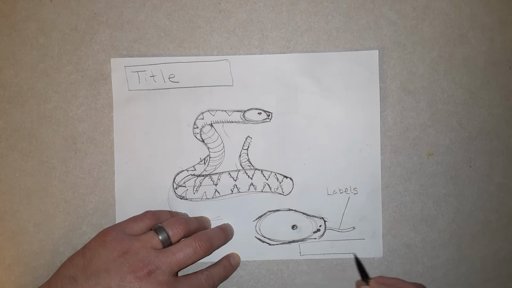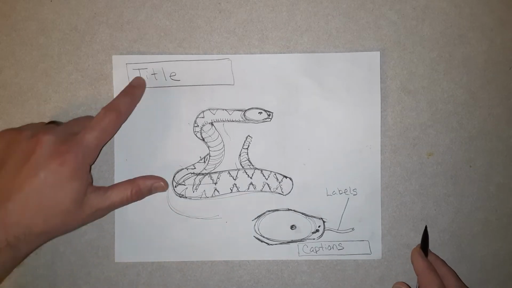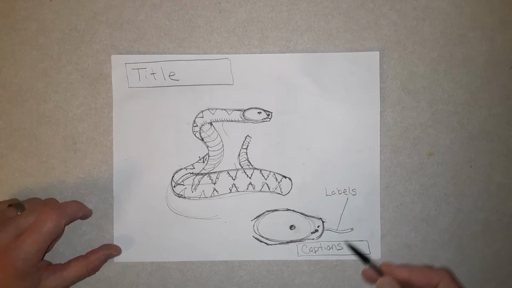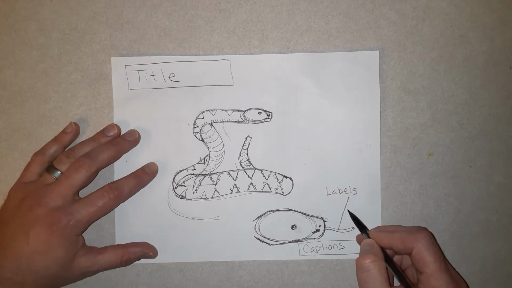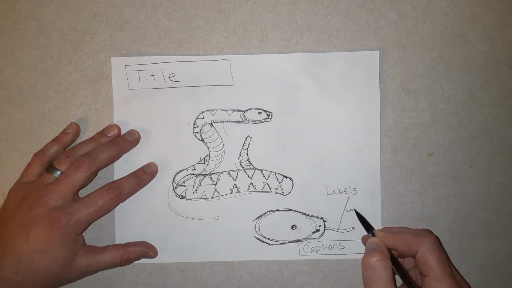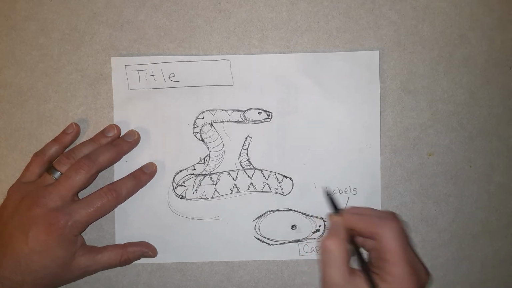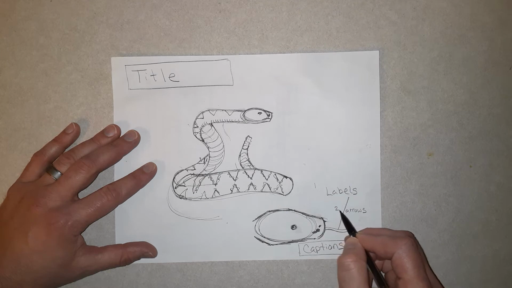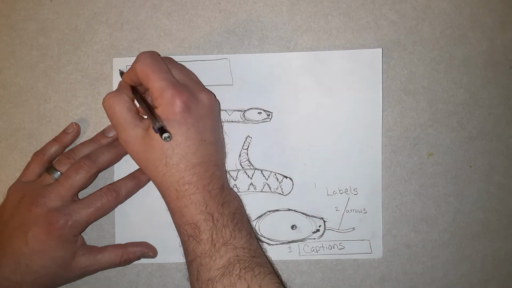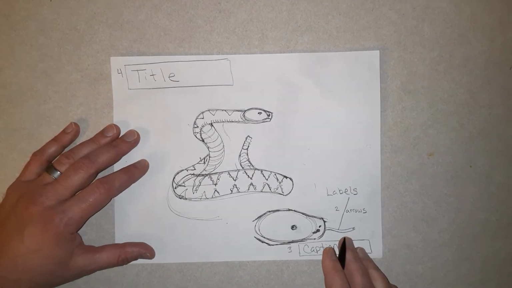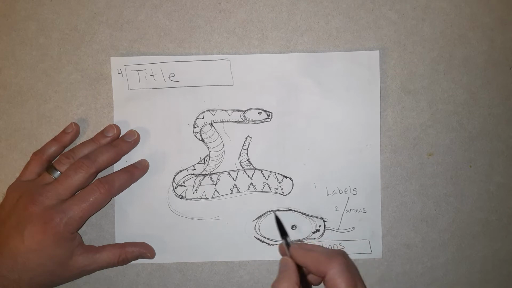Captions explain part of an image in detail. So far, we've talked about three things: a title, labels, captions, and finally, arrows. You will need at least these four things, but also possibly zoomed in images or other parts of the animal.